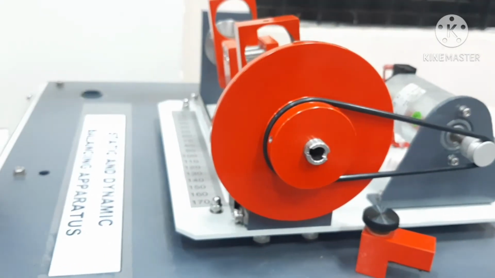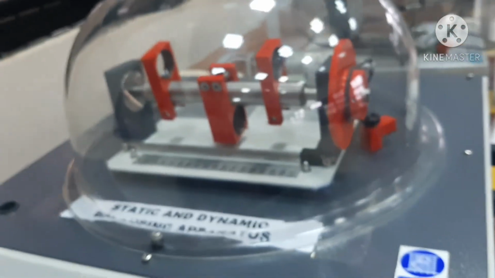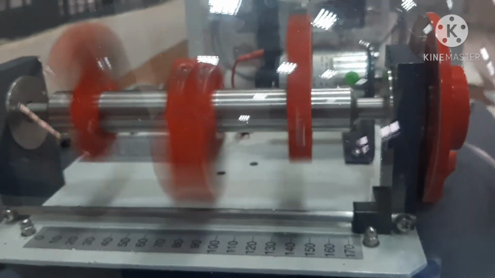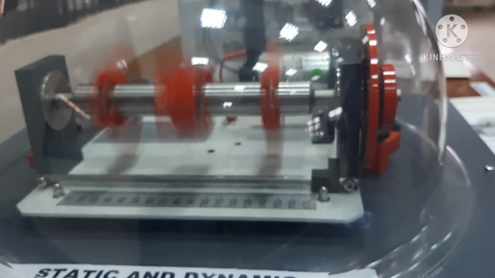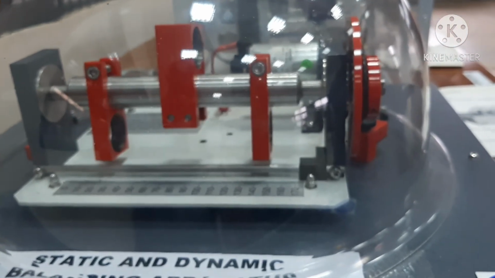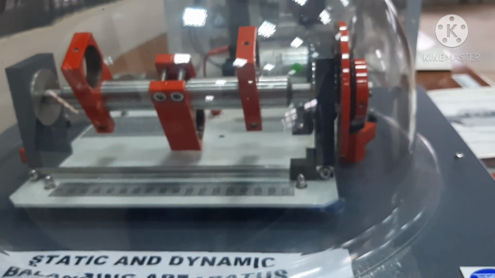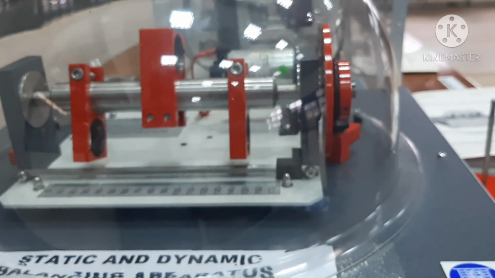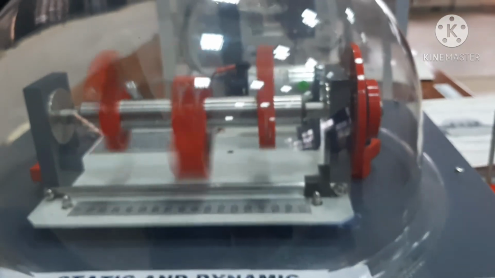Then we have to close the safety glass and start the rotation. In this video you may not be able to feel the vibration, but in reality you can feel the vibration by placing a hand on the apparatus. Here there will be no vibration. That means this three mass system is dynamically balanced also. All dynamically balanced systems are statically balanced also.